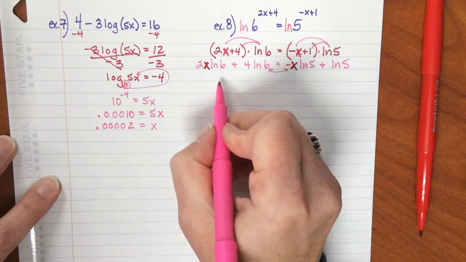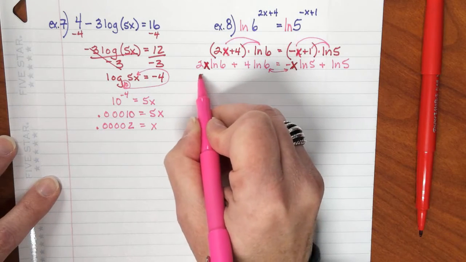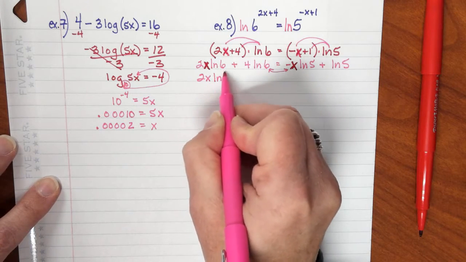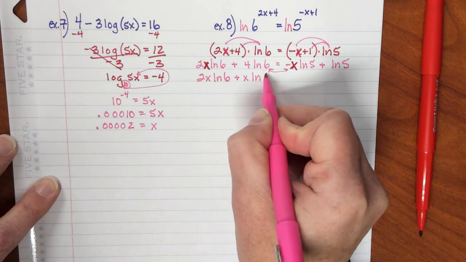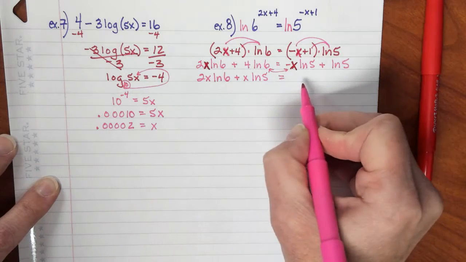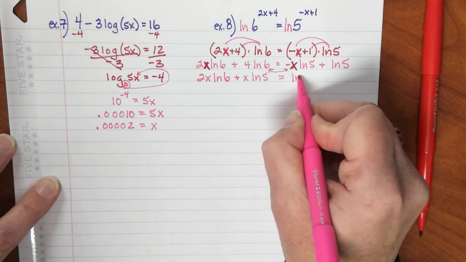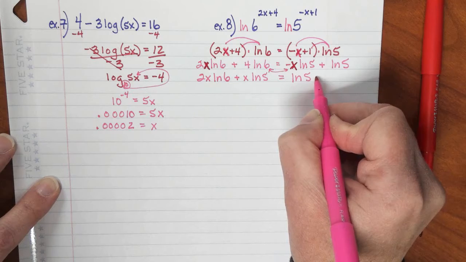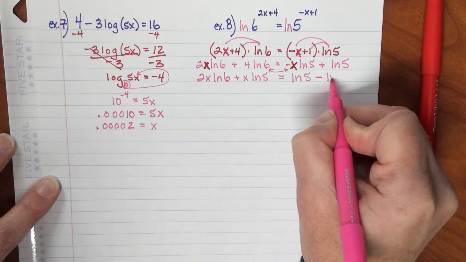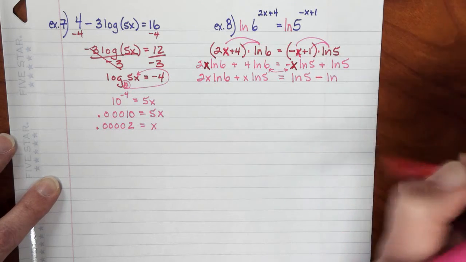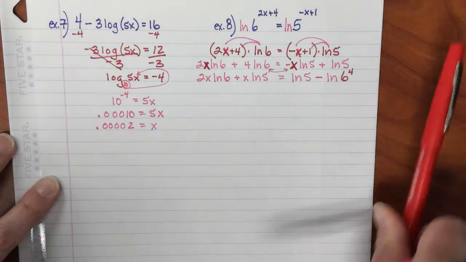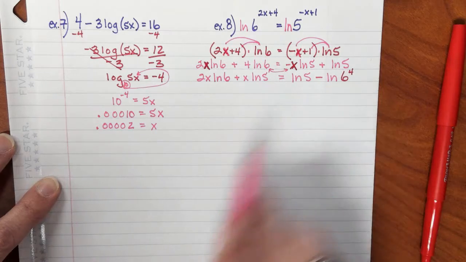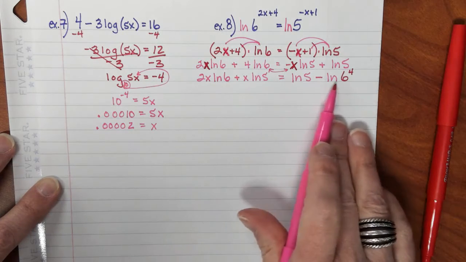So I have 2x natural log of 6 plus x natural log of 5 equals natural log of 5 minus natural log of, and I'm going to rewrite this as 6 to the 4th power. I'm going to bring this term over. Okay? Now this is shaping up nicely.